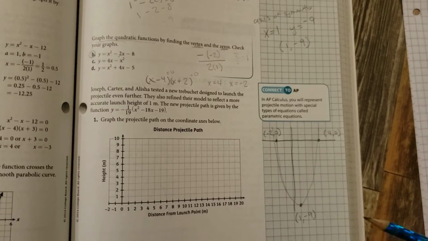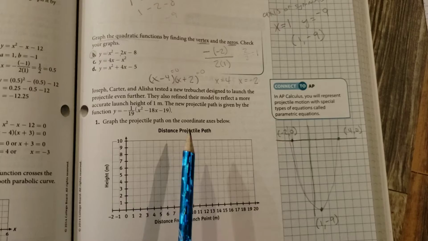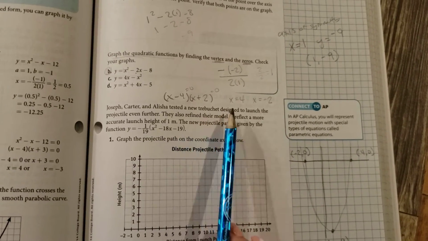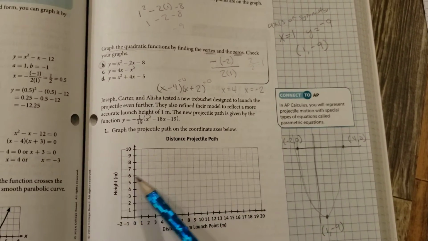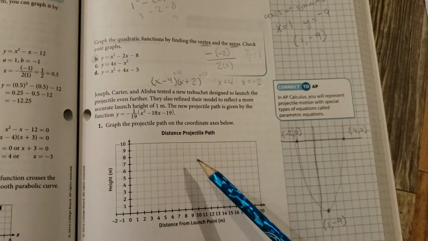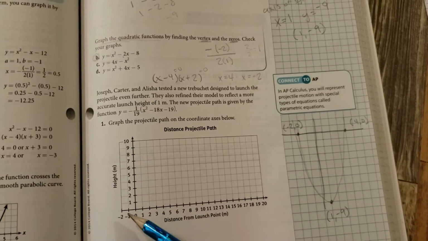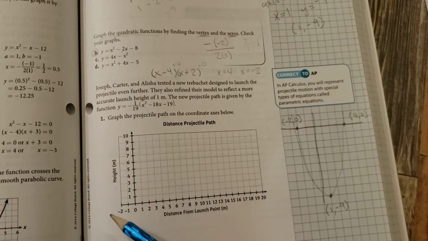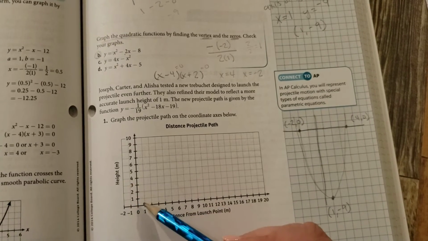Okay, they do have some real world application there. So again, remembering what this would look like. This one's talking about a trebuchet again, so they're launching something. Okay, so it's probably going to have that frowny face look to it. Whenever you're reading a real world problem, make sure to see if it makes sense. So notice how they set up this graph to where it doesn't really have the negatives, because we shouldn't have a negative distance from the launch point. Okay, and we shouldn't have a negative height.